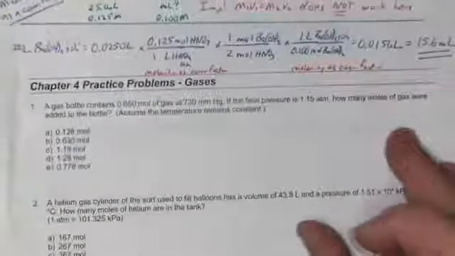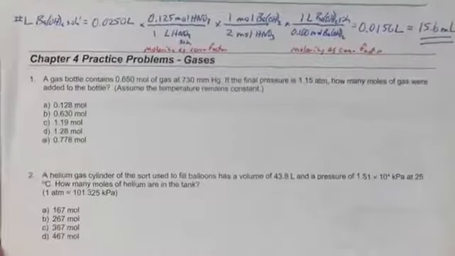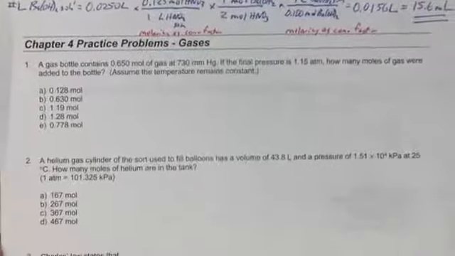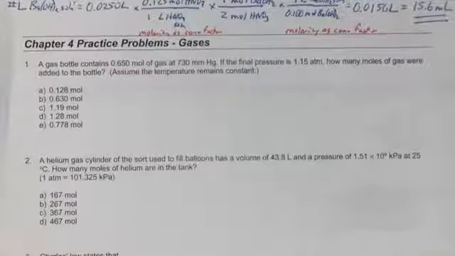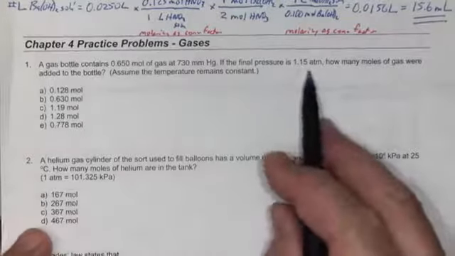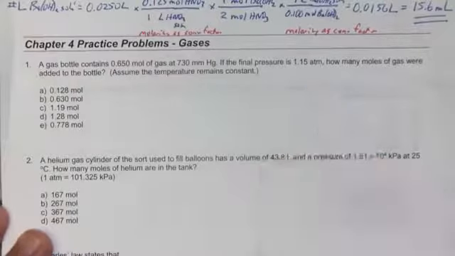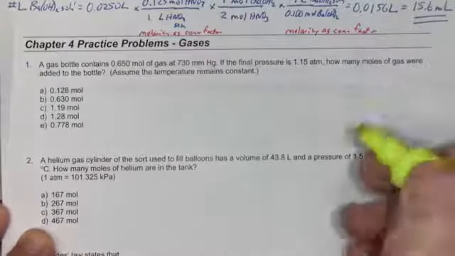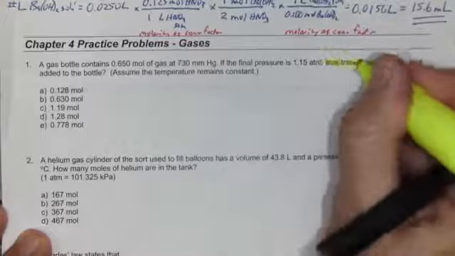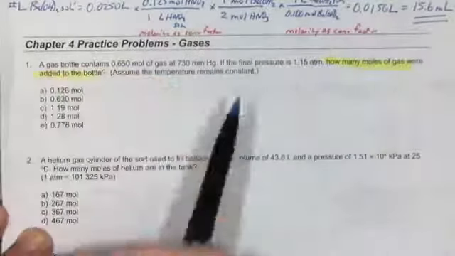So let's go to our practice problem set. This is on page 145 of your lecture notes. We'll start with this first question. A gas bottle contains 0.650 moles of gas at 730 millimeters of mercury. If the final pressure is 1.15 atmospheres, how many moles of gas were added to the bottle? Now, notice that you're adding a gas to this original. So how many moles of gas were added to the bottle?